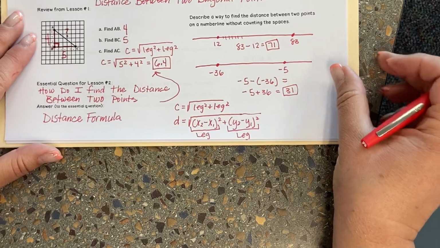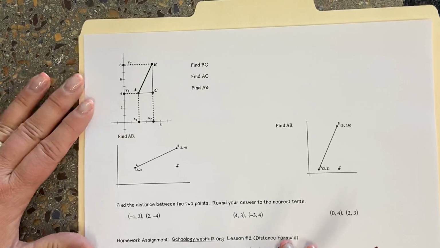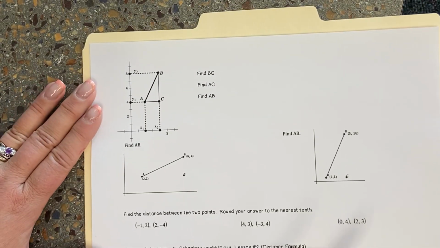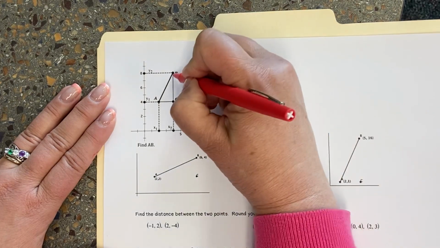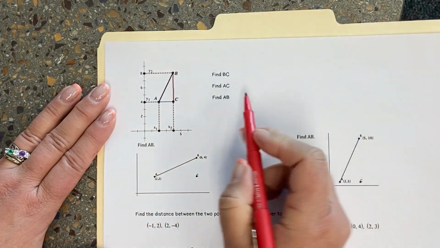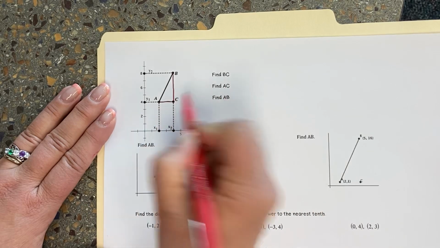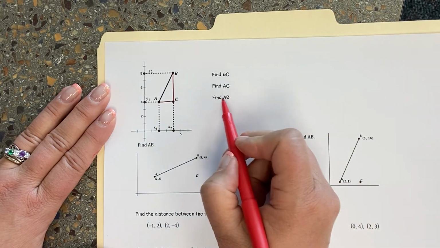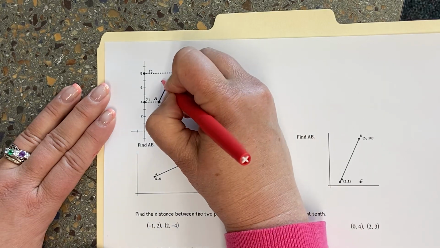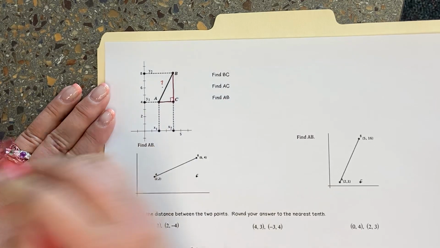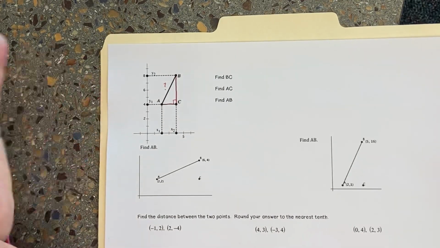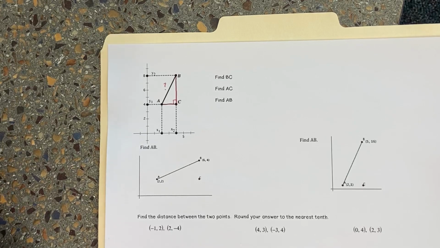All right, so let's work on this. So go to your next page. You're going to have a graph something like this. They want us to find the distance BC, which is right here, the distance AC, which is right there, and the distance AB, which is a diagonal line. And if you'll notice, this forms a right triangle. So we can use our Pythagorean theorem, aka distance formula.